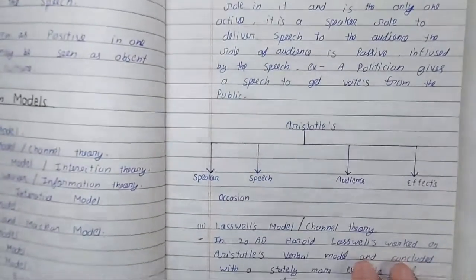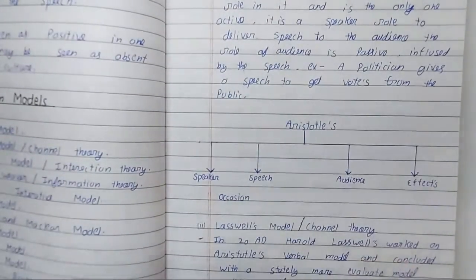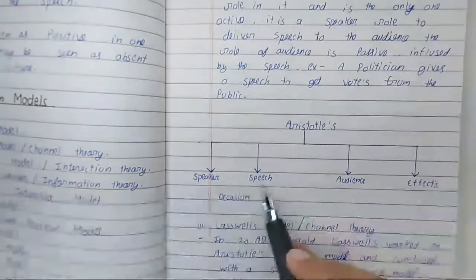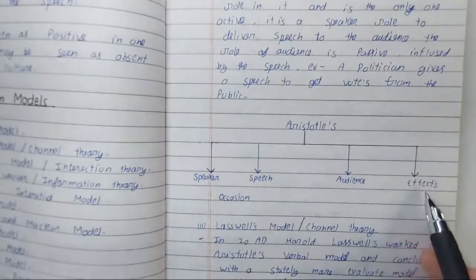Diagram. First one, speaker, occasion, speech, audience, effect.